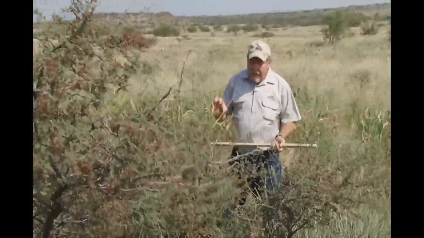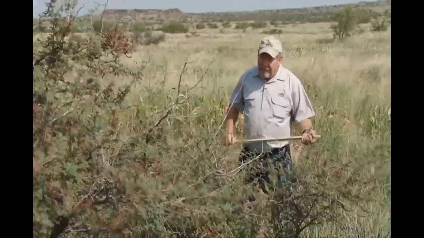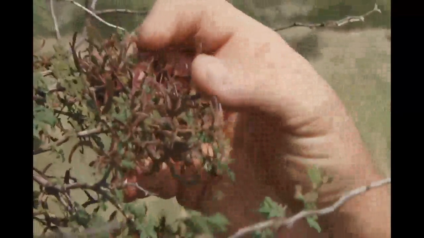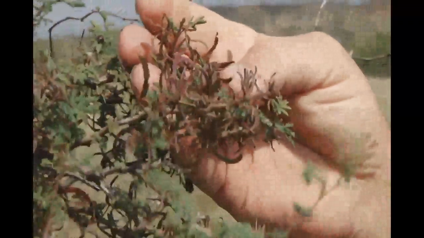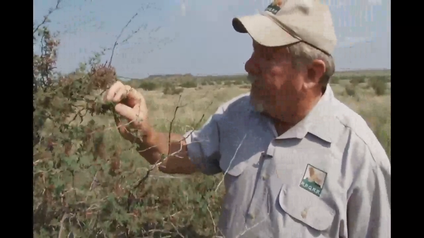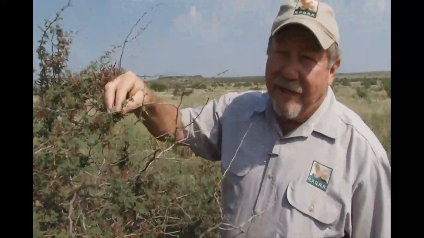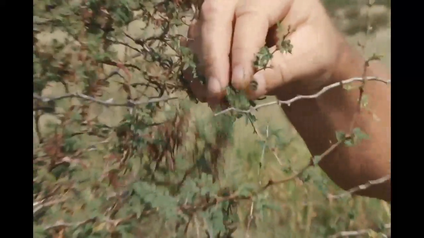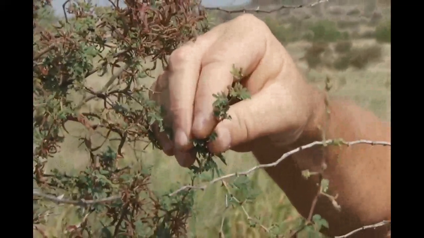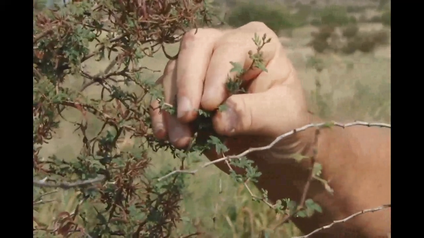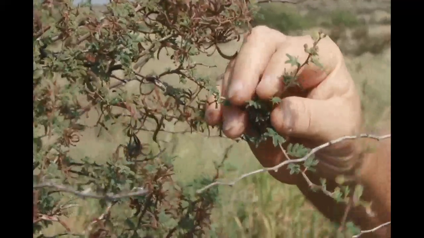It's got numerous catclaws. It's a smaller leaf than what the catclaw acacia has. Normally makes a smaller plant. If we look at the leaf of this one versus the catclaw acacia, it's a much more finely dissected leaf, more of a smaller compound leaf than what the acacia is. So if you ever see the two side by side, they're fairly easy to distinguish.